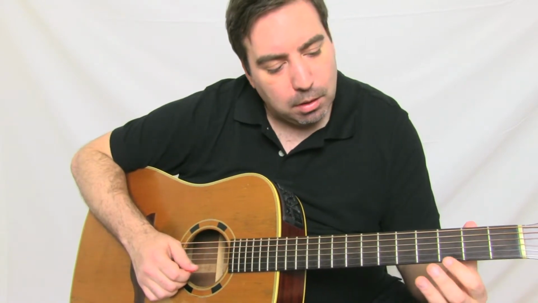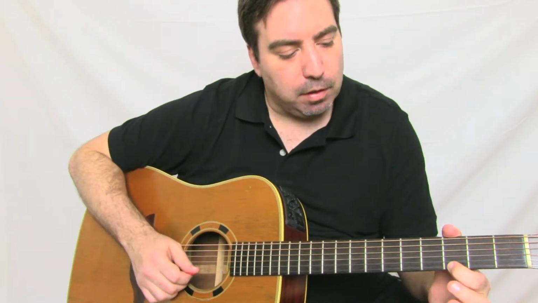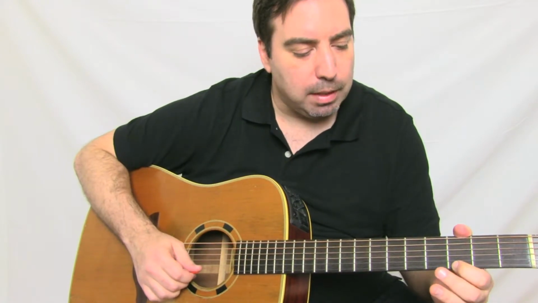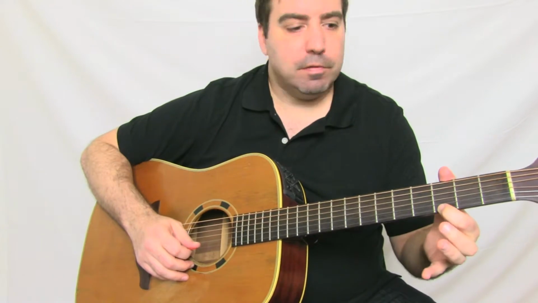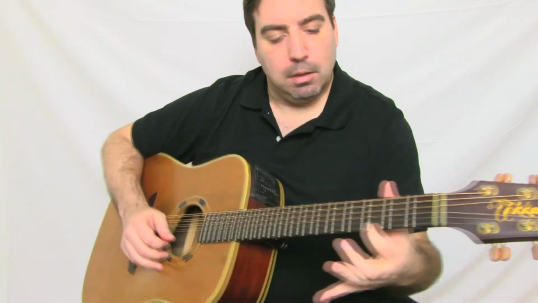So you want to approach the string from the top of the string. You want to lay down the finger, have enough meat from the finger on the string, pretty close to the fret without stepping on the fret. Nice C-shaped with your first finger, a little bit of space between the palm and the guitar neck.